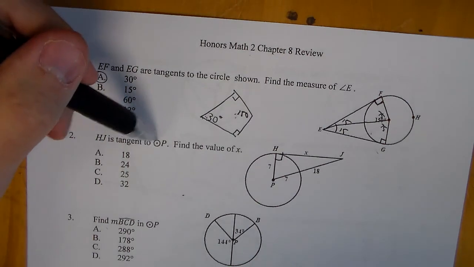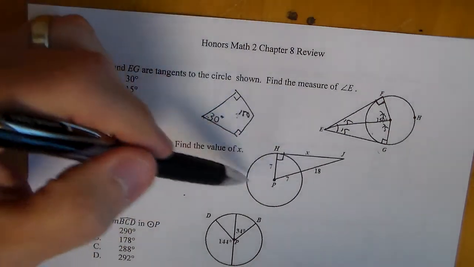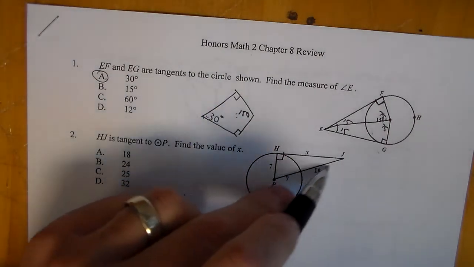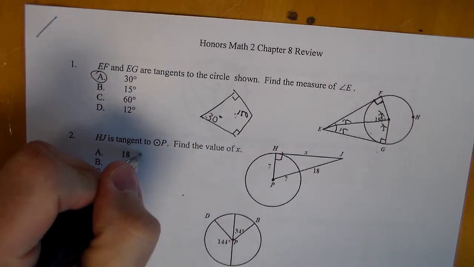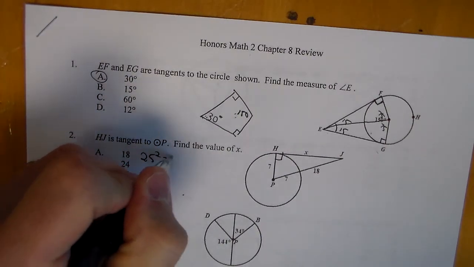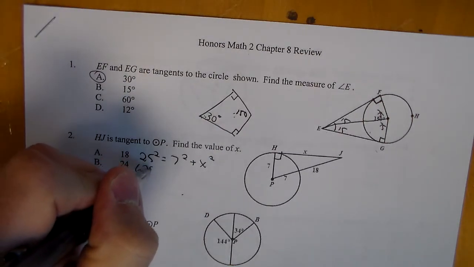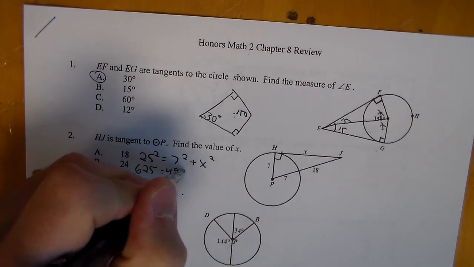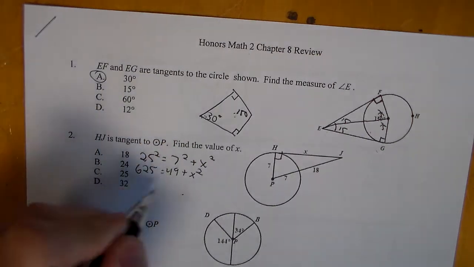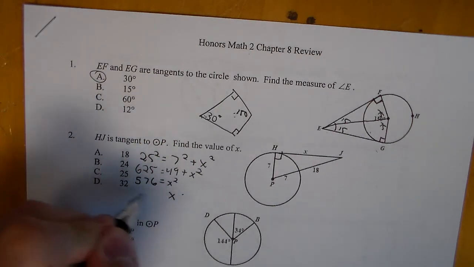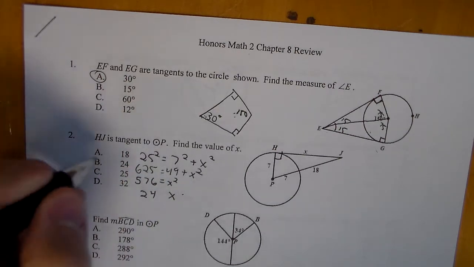HJ is tangent to circle P, find the value of x. Whenever we see tangent in a problem like this, it's going to be a Pythagorean theorem type problem to find the value of x. Our hypotenuse is opposite the right angle, so that's 7 plus 18, or 25, equals 7 squared plus x squared. We get 625 equals 49 plus x squared, which becomes 576 equals x squared. Take the square root of both sides and we get 24.